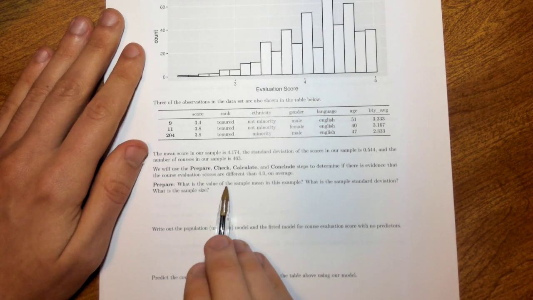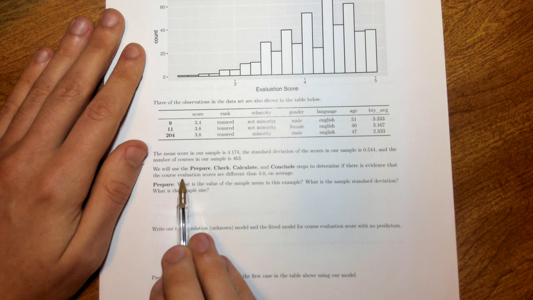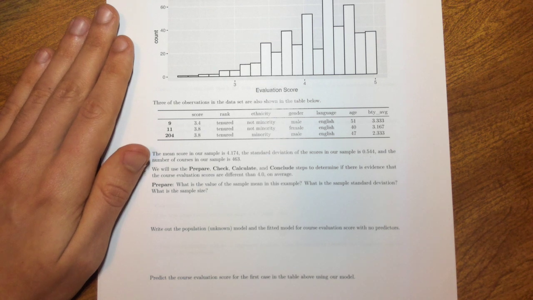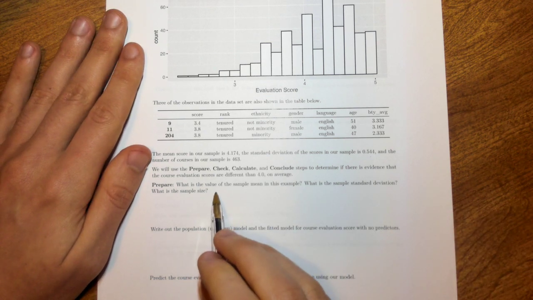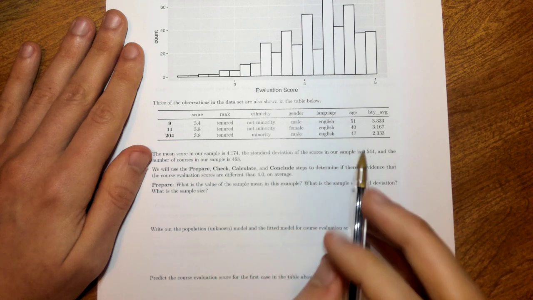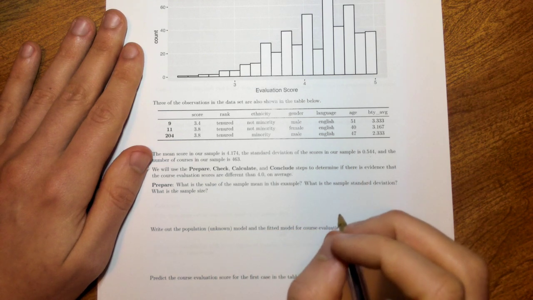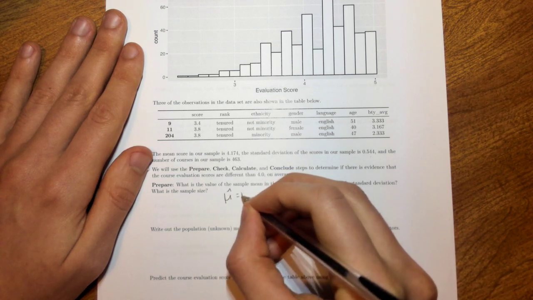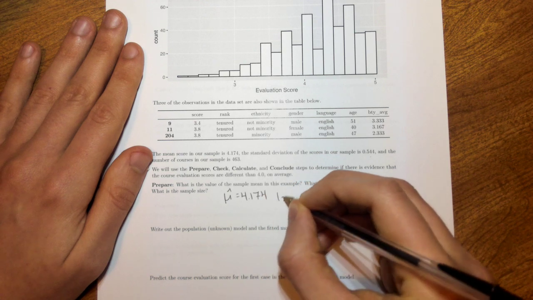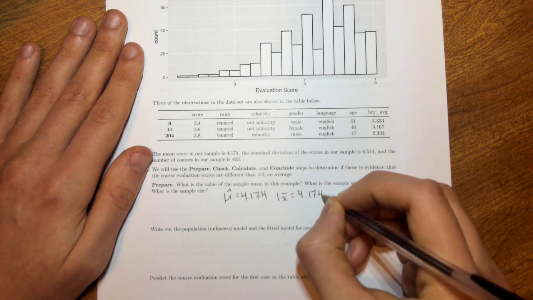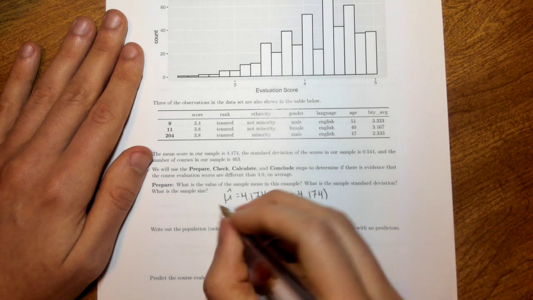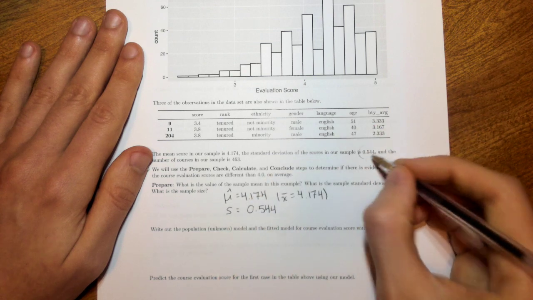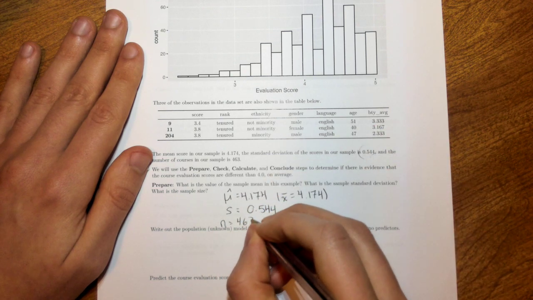This is the step for testing whether the evaluation scores are different than 4.0 on average. At the beginning, we're just reviewing a little bit of stuff we've already talked about, so I'm going to move kind of quickly. So the sample mean in this example was 4.174. Remember, you could use the mu with the little hat on its head or x bar. Our sample standard deviation was also given in the problem, and our sample size is also given.